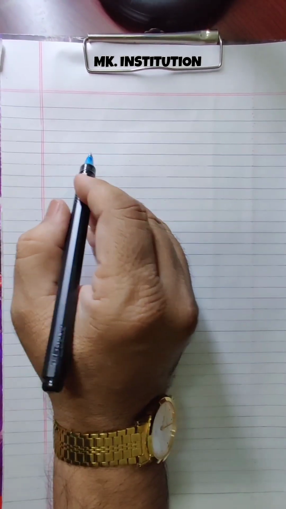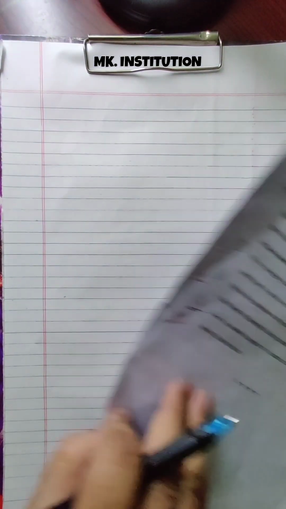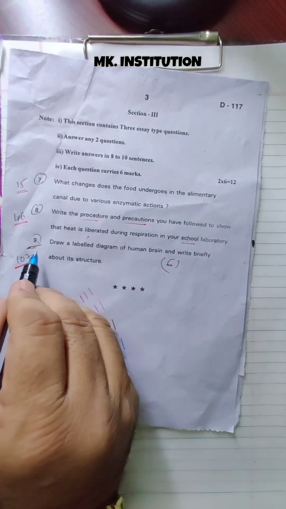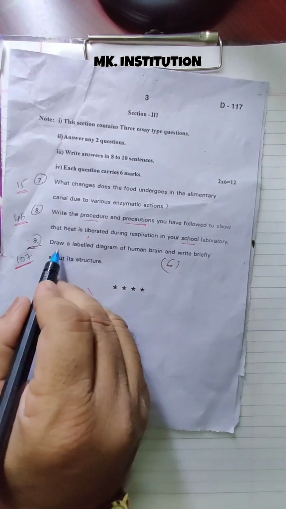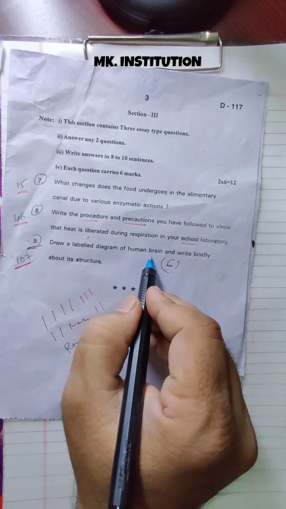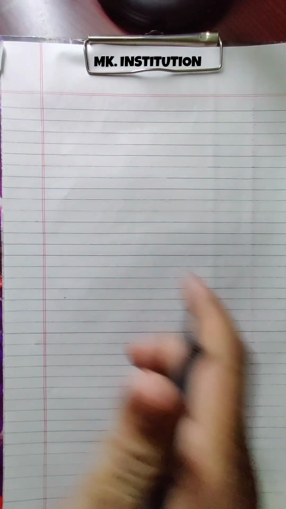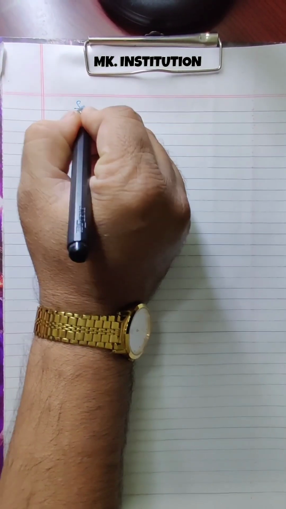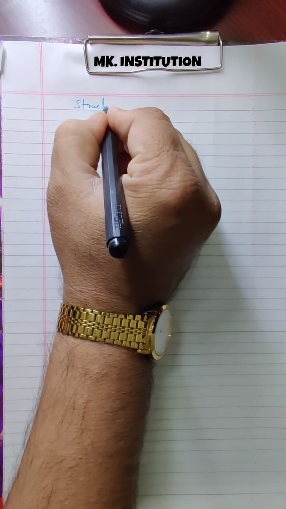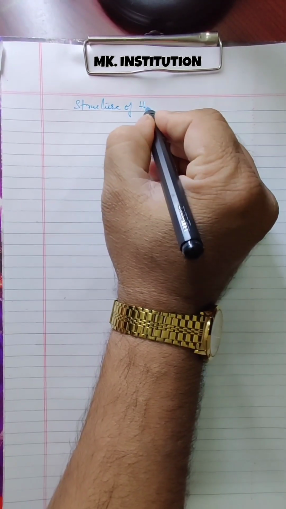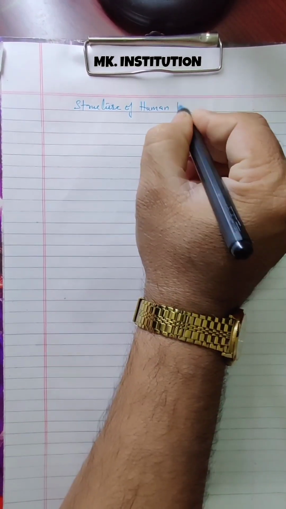Students, today we'll learn about the structure of the brain. Essay 1. Recently in Essay 1 you have written this question, a long answer in biological science: Draw a labeled diagram of the human brain and write briefly about the structure. Structure of the human brain.